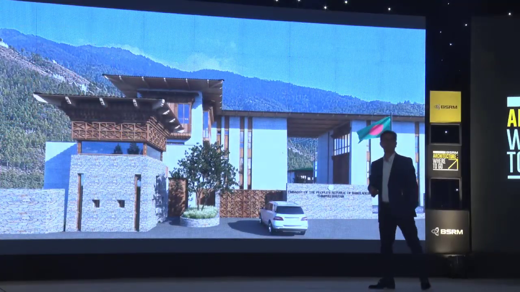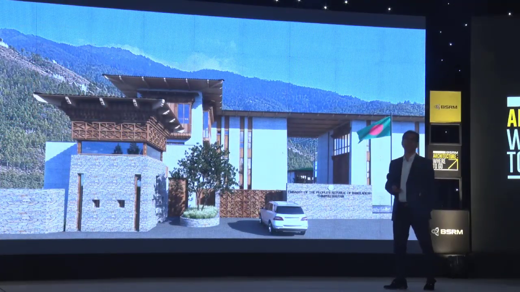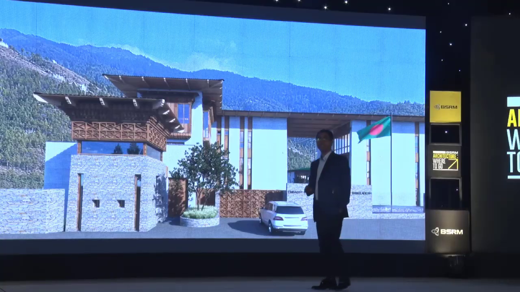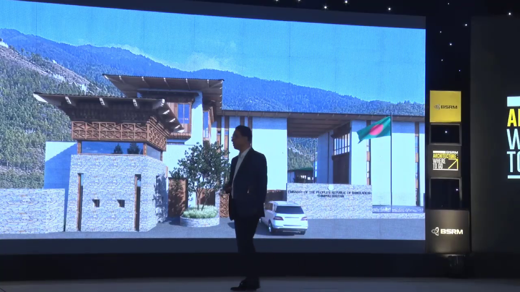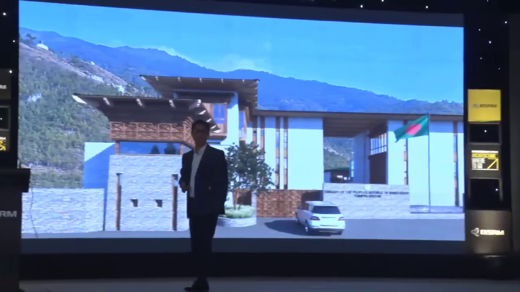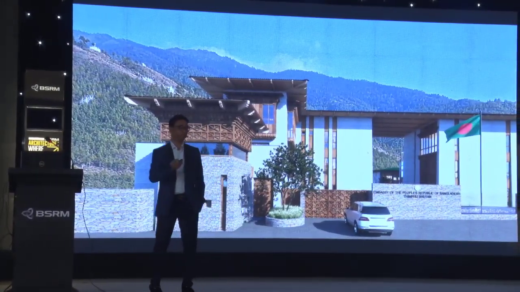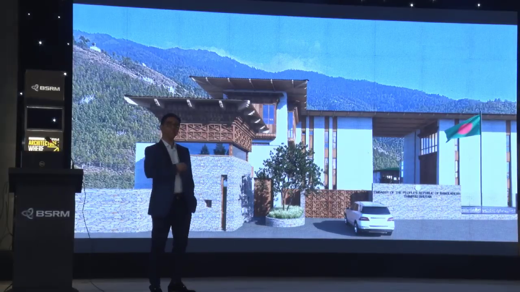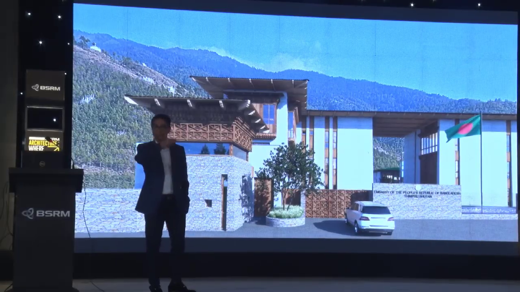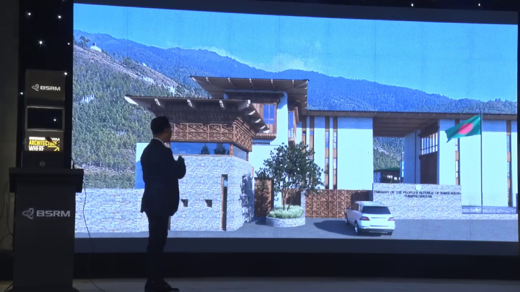And this is what we suggest for them, because they have the rule that only embassies can be a different building, not following Bhutan's rules and regulations. But we decline. We say, no, we are coming here to make friendship with you, not to change your economy by putting different kinds of buildings. So we put this one.